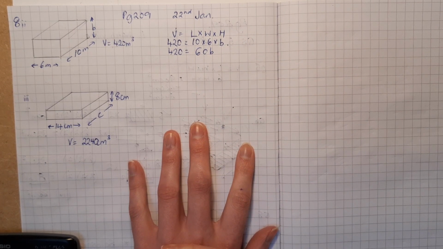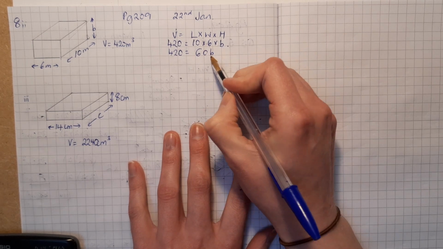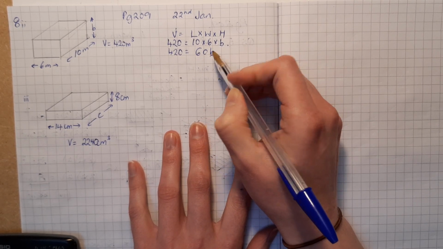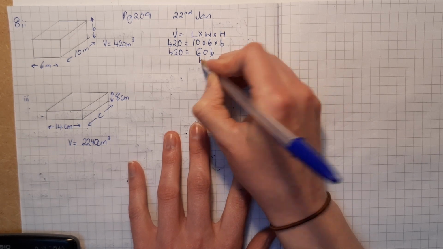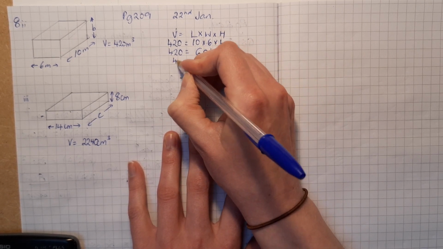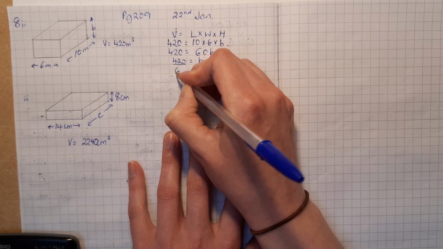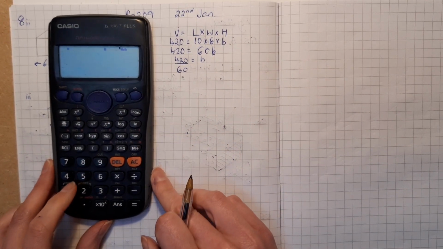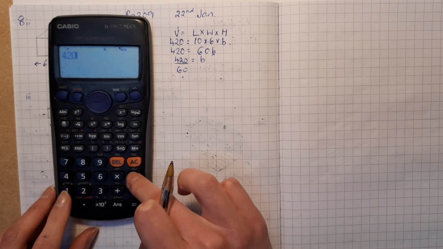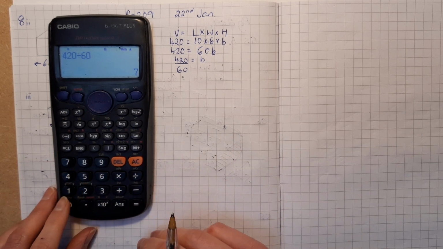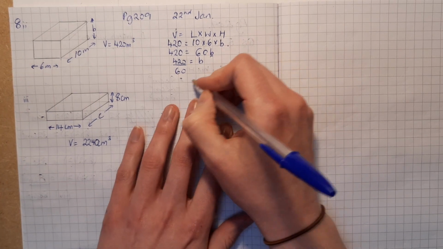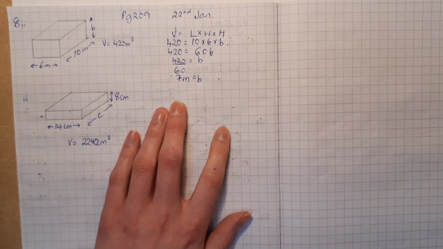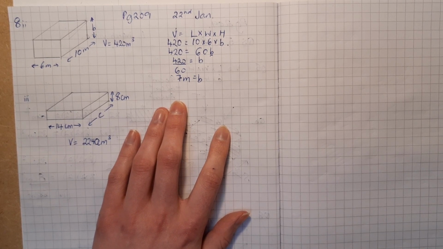Okay, so 60B. What we're looking for is B on its own. These two items are multiplied, and as you would have seen from algebra, to get rid of multiplication, the opposite to multiply is divide. So it's going to be 420 and you're going to divide by 60. You'll grab your calculator and do that calculation. So it's 420 divided by 60, which is 7. So B is equal to 7 meters. Okay, and that's part 2 done.